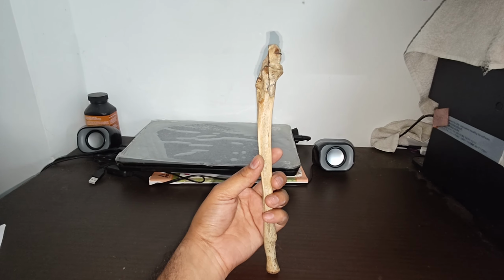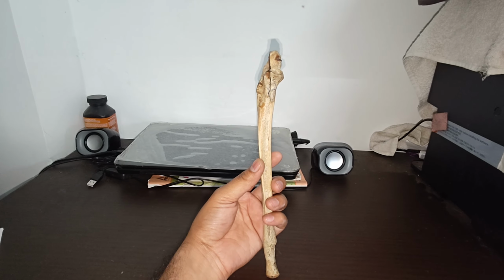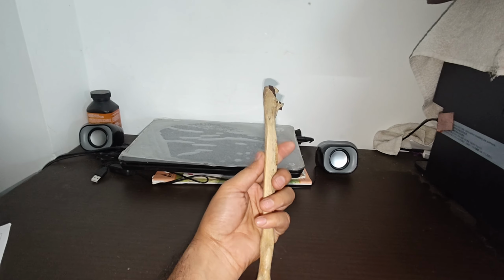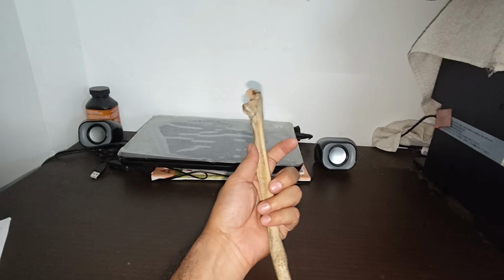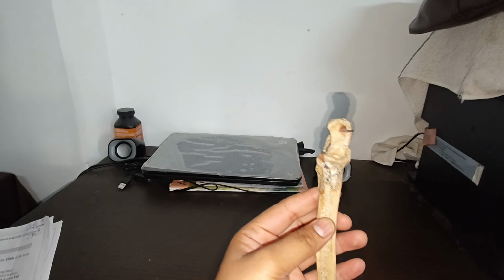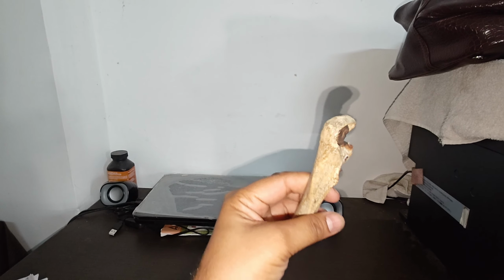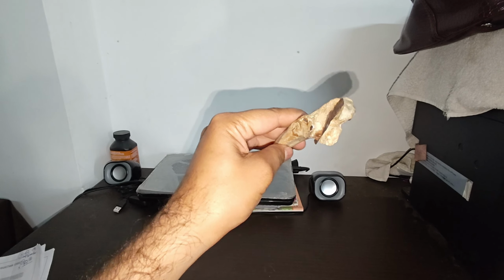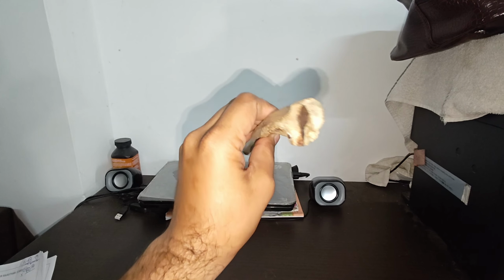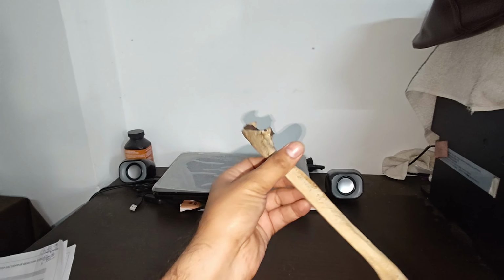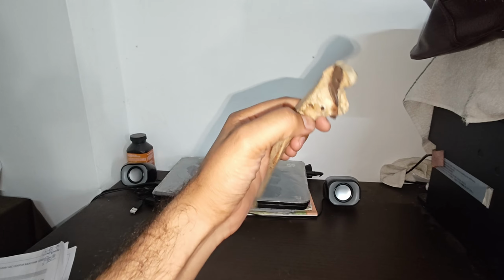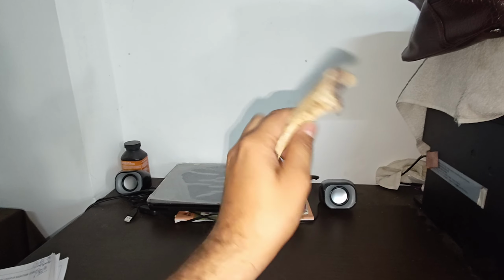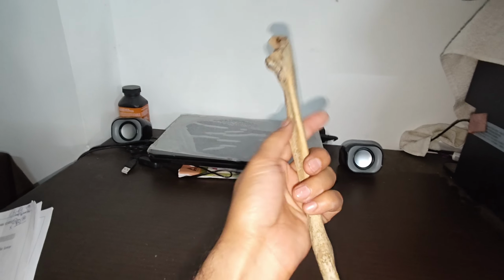Friends, today we are discussing the ulna bone. Let's introduce the ulna bone. This is the ulna bone. You can see its upper end is somewhat damaged, but we are still studying from this.